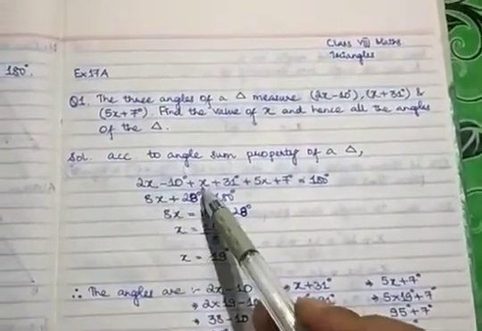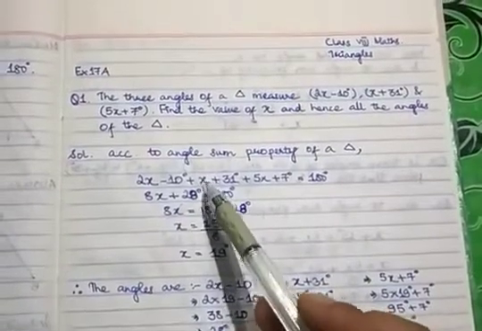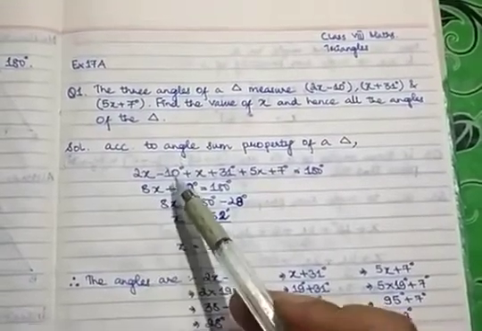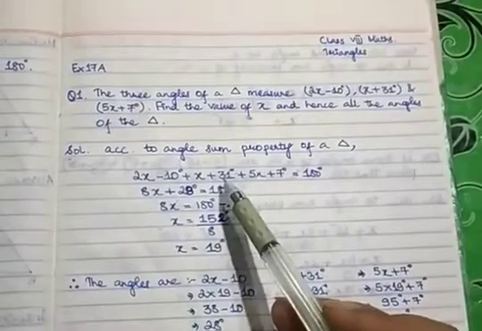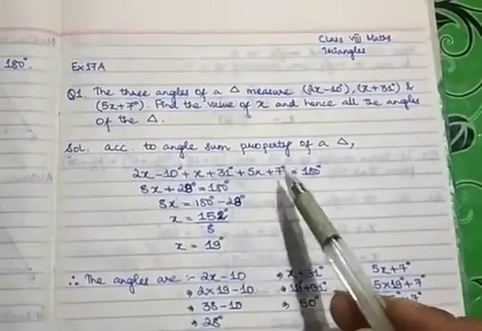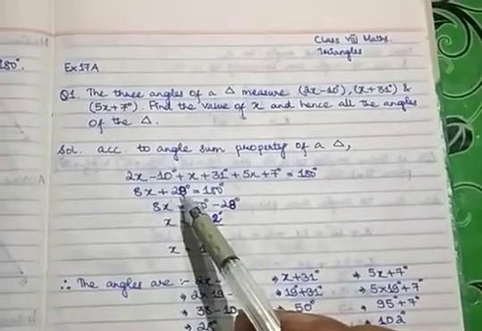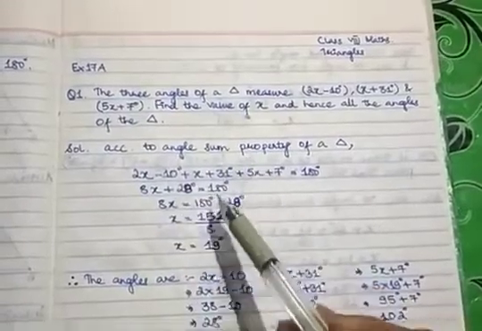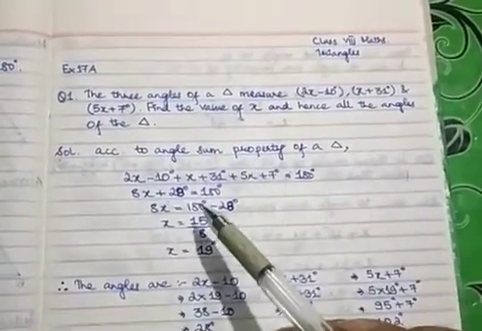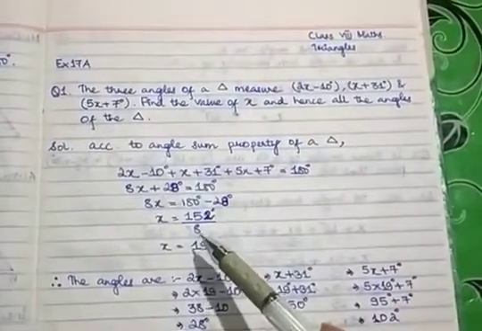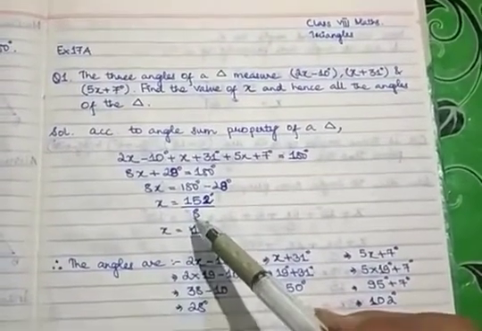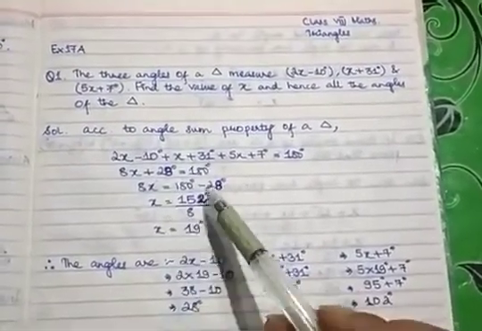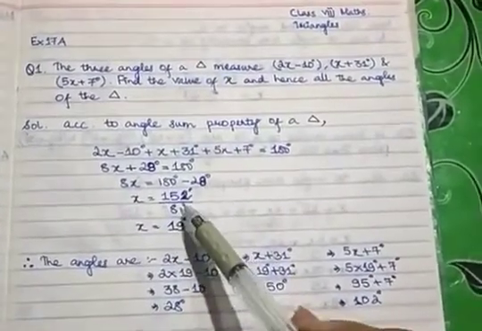2x plus x, same signs are added, so these two give me 3x. Similarly, 3x plus 5x gives me 8x. Now minus 10 plus 31 gives me plus 21, and plus 21 plus 7 is plus 28. So you see 8x plus 28 equals 180 degrees on the other side, according to the angle sum property. This angle sum property came from the geometry portion, and this line is actually from linear equations, so two topics are mixed up. Now this 28 goes to the other side, so it becomes minus. 180 minus 28 is 152.